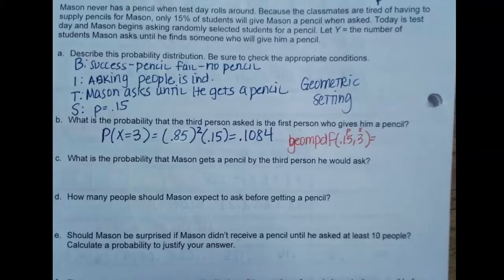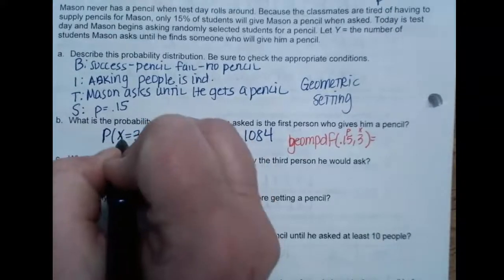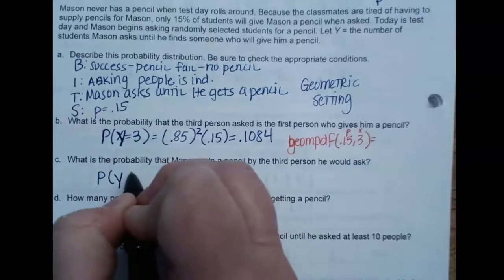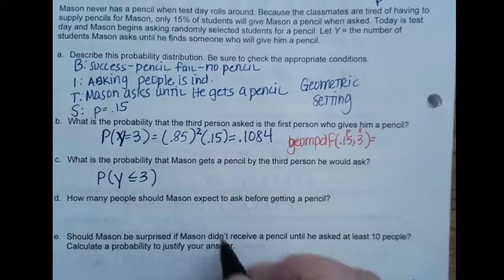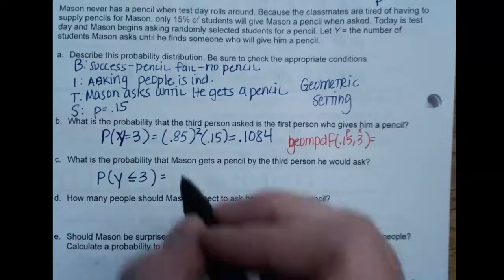So what is the probability that Mason gets a pencil by the third person? So we're actually saying what's the probability, and actually they defined it as Y, so we're going to change that one to a Y. We would want to know the probability that Y is less than or equal to 3, so by that third person. So that means we would have to know the probability that it was on the first one, that it was on the second one, and on the third. So we would have to add these together because it's a range of numbers.